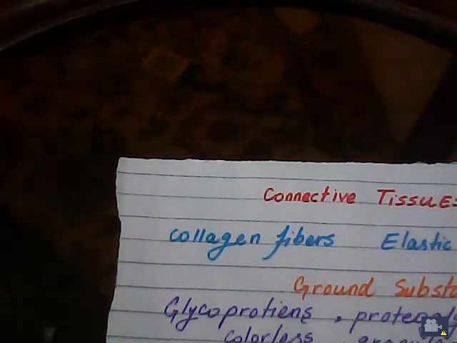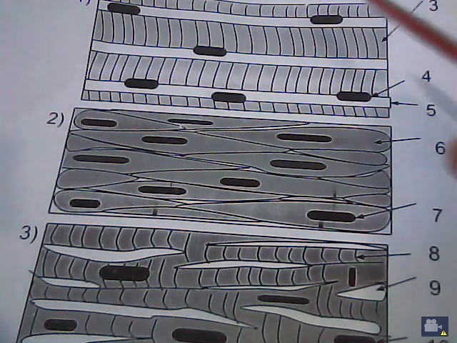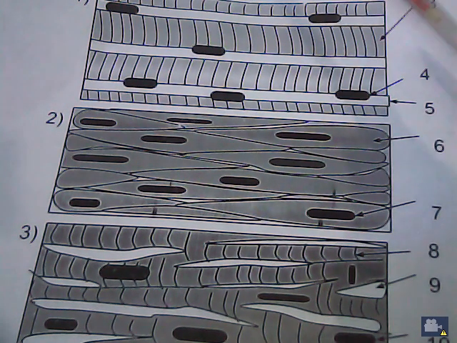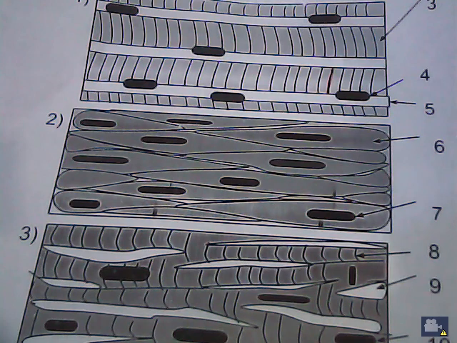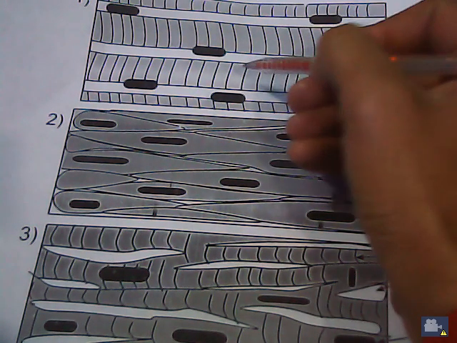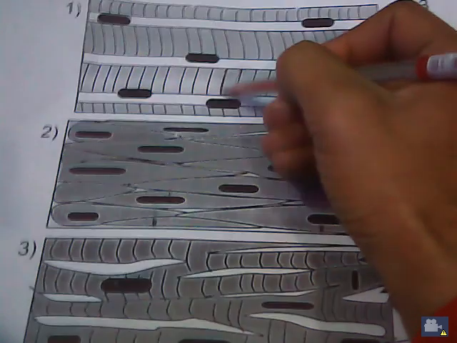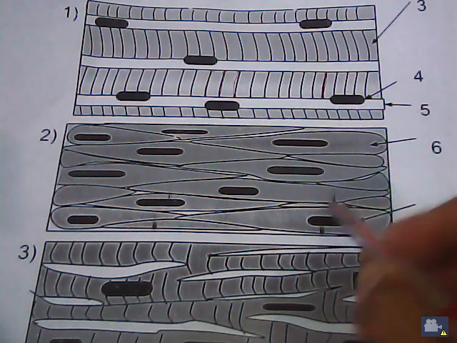Now let me give you one diagram where we can see some little difference between these three. Now guess which is which. Number one is skeletal muscle.